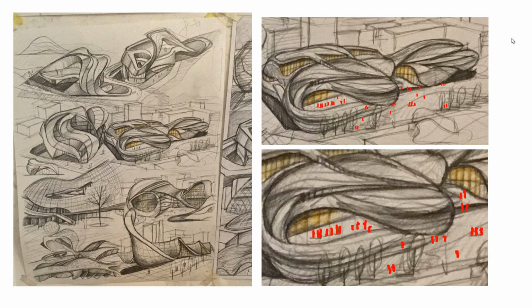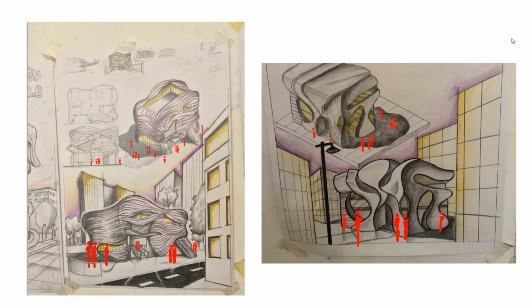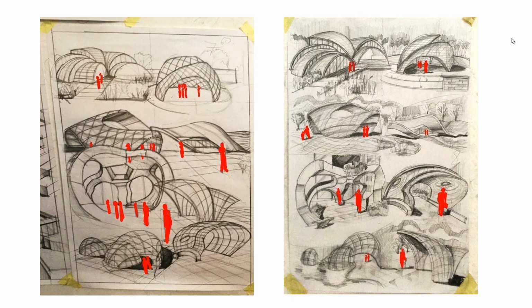Okay, so this takes me to the next stage, which is feeling and understanding scale. You need to feel and understand the scale of these objects. So look how large they are compared to normal people. They could be smaller or larger.